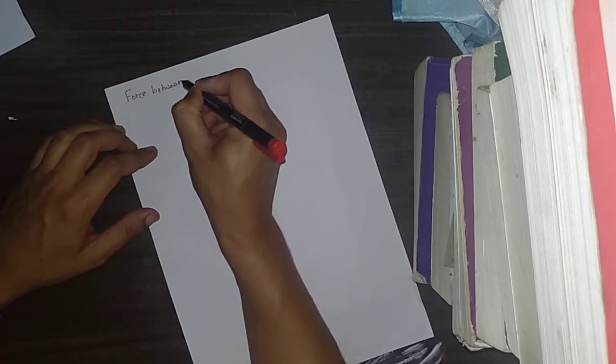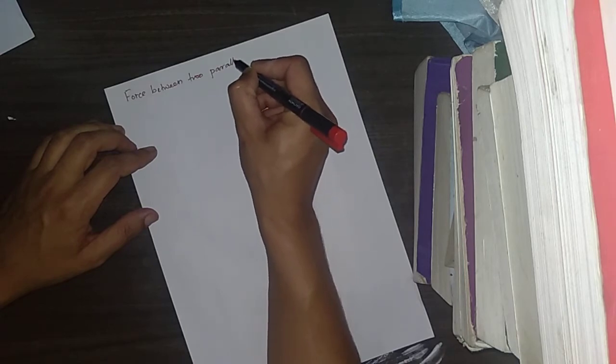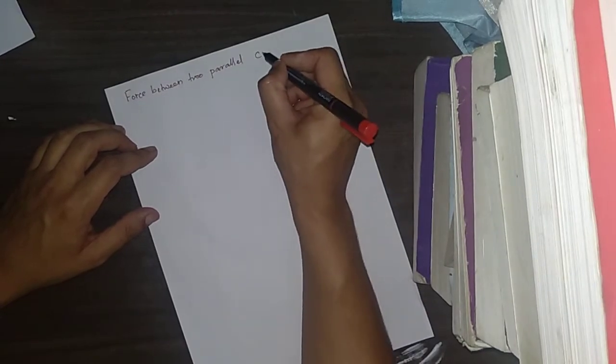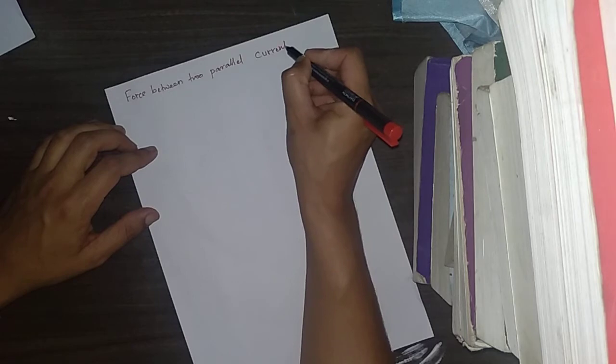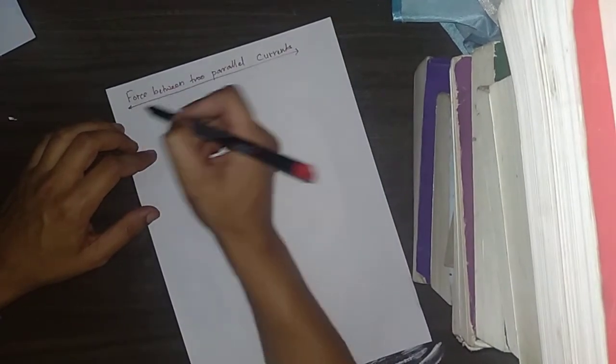So dear students, in this video we are going to study a new topic, that is force between two parallel currents. Force between two parallel currents.